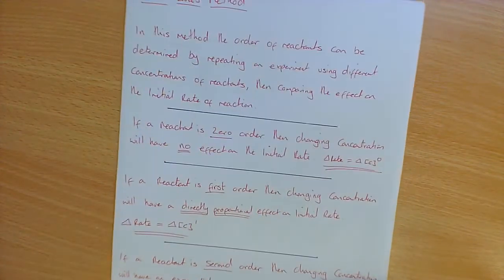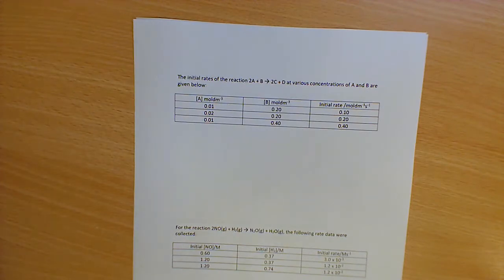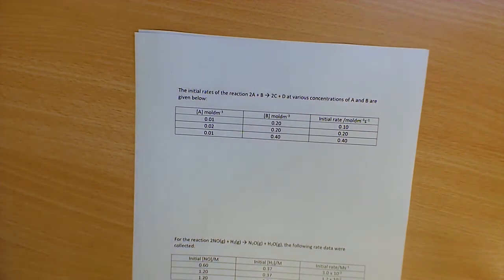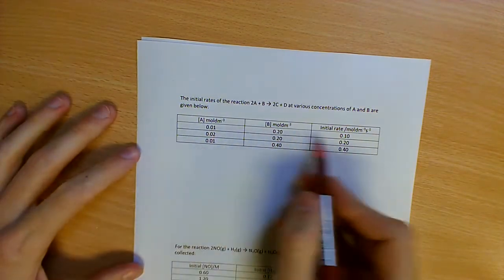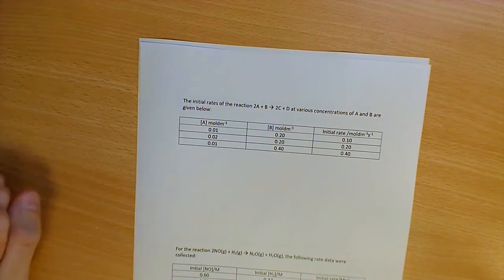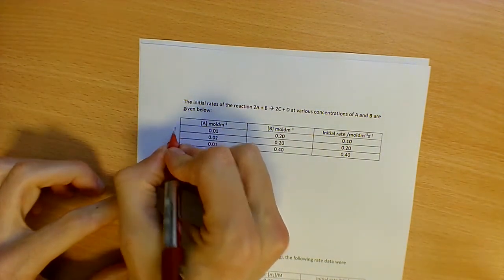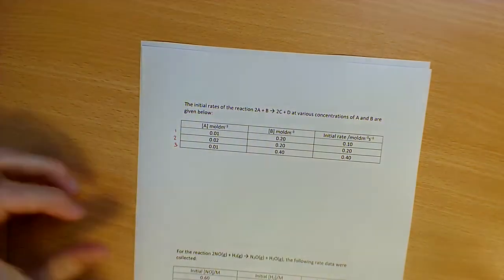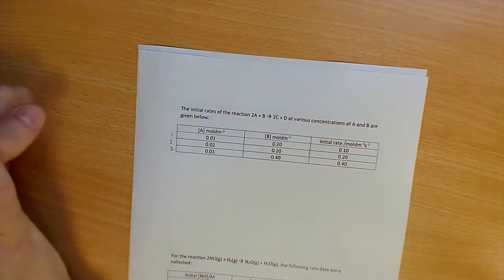So the kind of questions you're going to be asked are going to look a lot like this, where you have a table of data and they are showing a reaction. Here we have 2A plus B goes to 2C and D. Now they are the same reaction. Each row here is a repeat of the same reaction with different concentrations of your reactants A and B. So this is experiment 1, 2, 3. They've just repeated it with different concentrations and recorded the initial rate of each one of these.